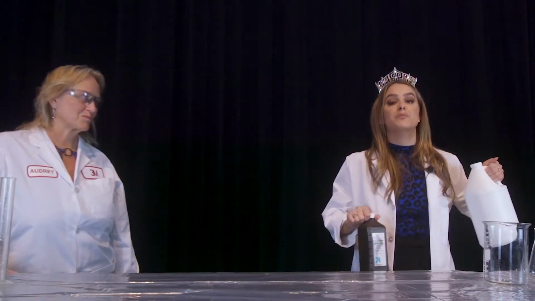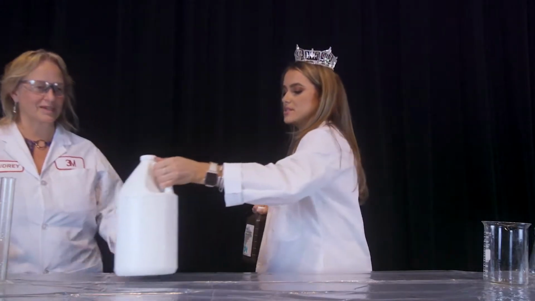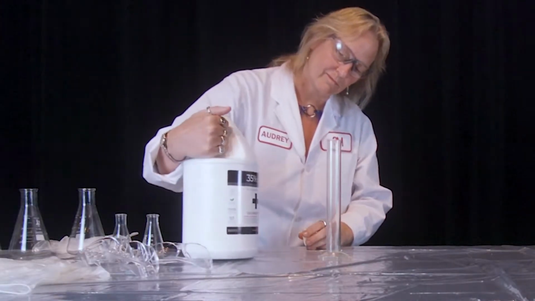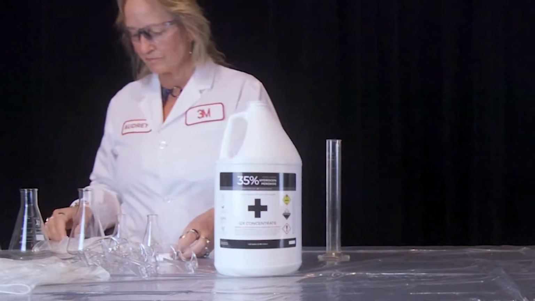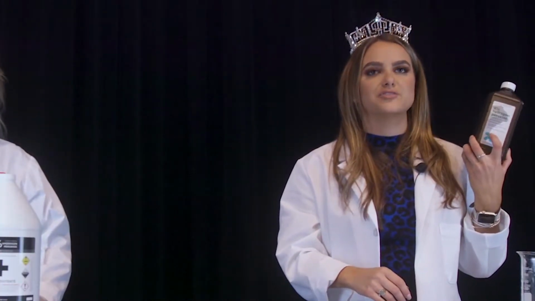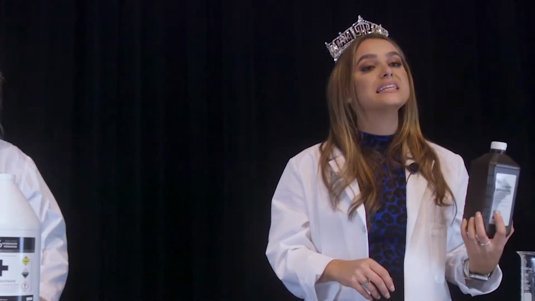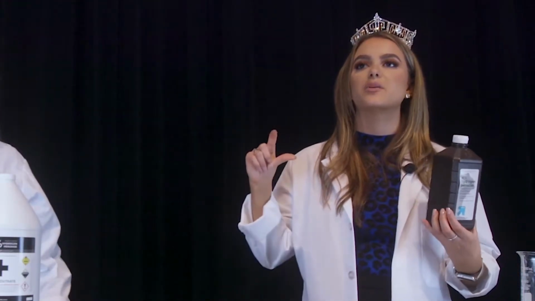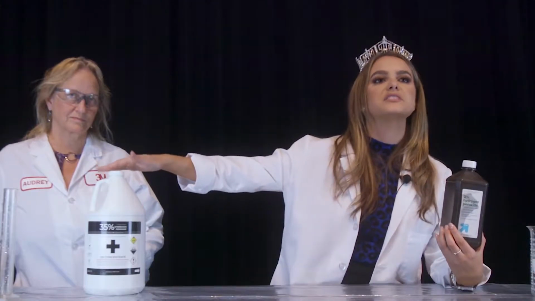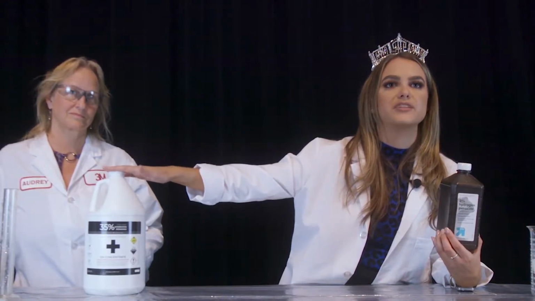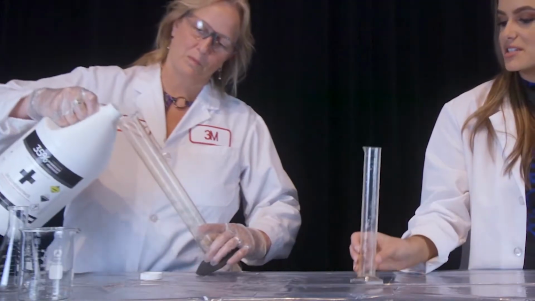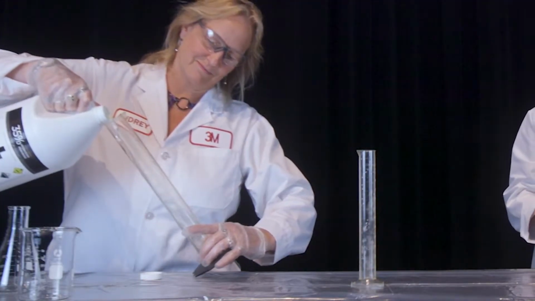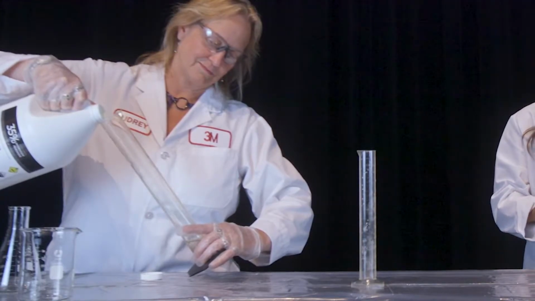So, first thing that we're gonna do is we're gonna use a different type of hydrogen peroxide. I'm gonna give this to Miss Audrey. This is 35% hydrogen peroxide. This is 3% hydrogen peroxide, which basically means in every amount of liquid, there is almost 12 times more molecules of hydrogen peroxide in this bottle than in this bottle. And so she's gonna measure 20 milliliters of hydrogen peroxide and put it in that graduated cylinder.